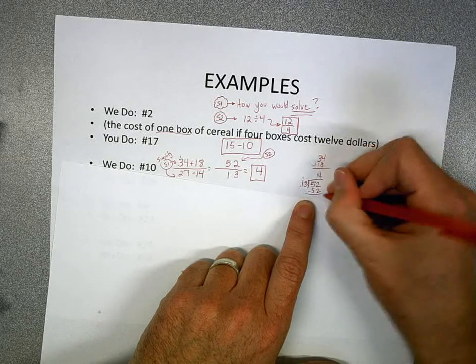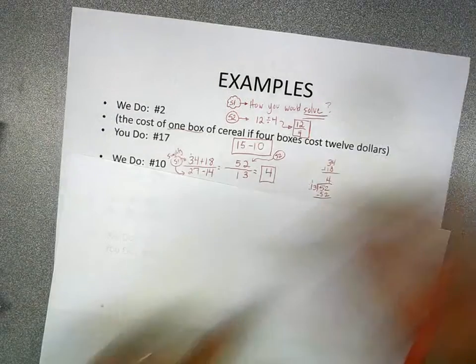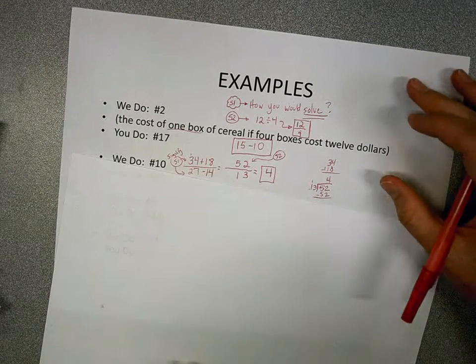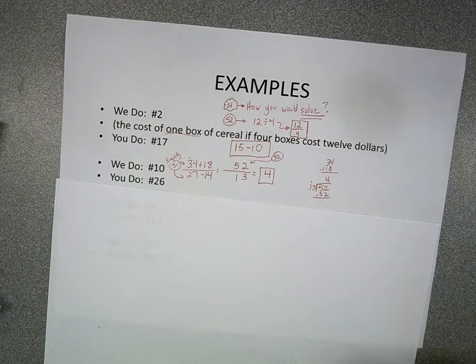So that was correct. Okay, so here's what I want you guys to try, one very similar. Go ahead and flip back over to page 9 and try out problem number 26. 30 seconds I'm going to give you, go.